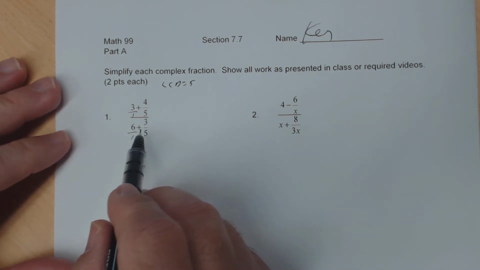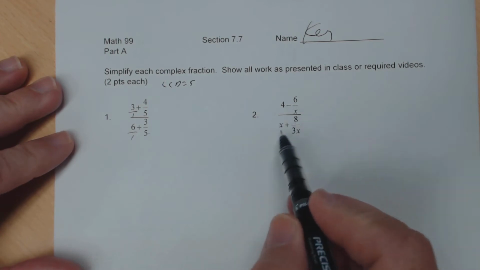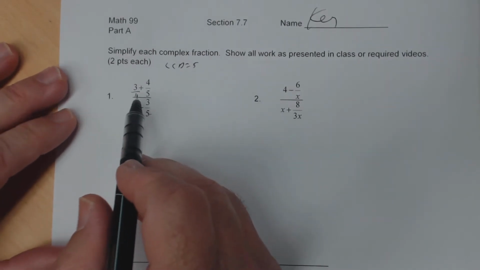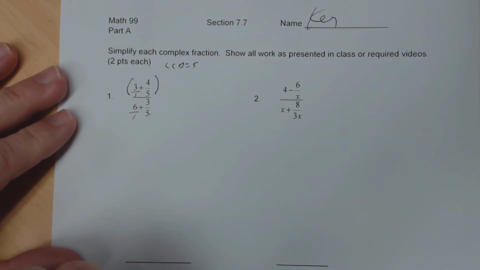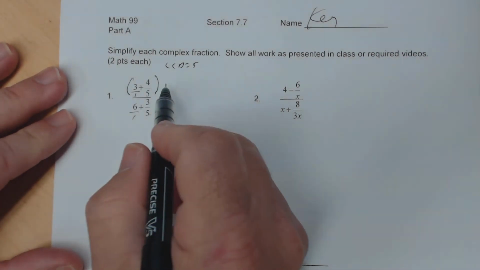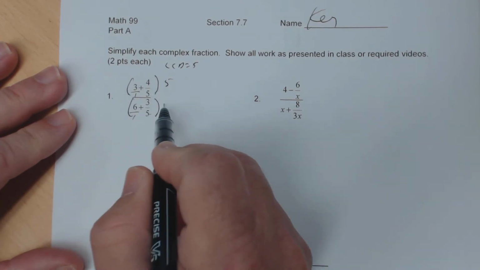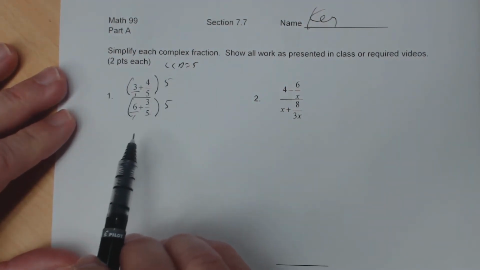The numerator part consists of fractions, and the denominator part consists of fractions. So an approach we're going to take here is to clear the fractions on all of these. So you want to clear all the denominators. To clear the denominator, you're going to multiply the top part of this complex fraction, so the numerator part, by 5, and you're going to multiply the denominator part of this complex fraction by 5. So what you do to the numerator, you can do to the denominator.